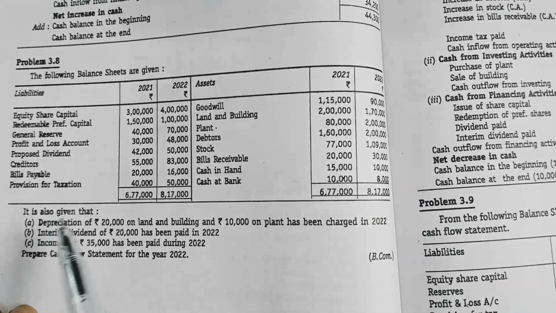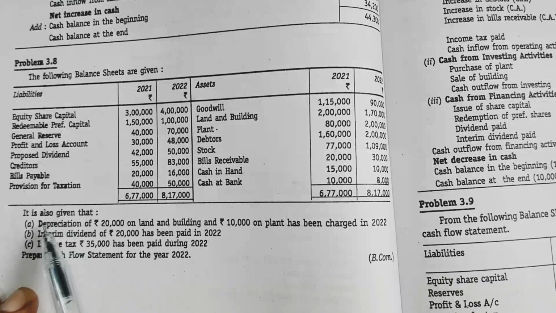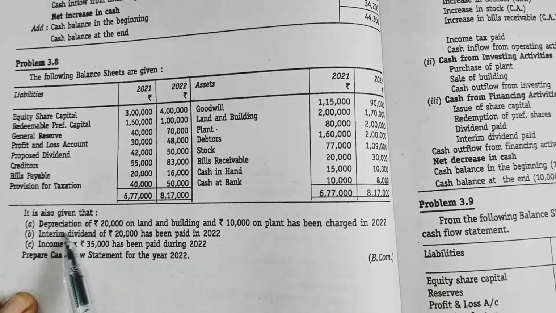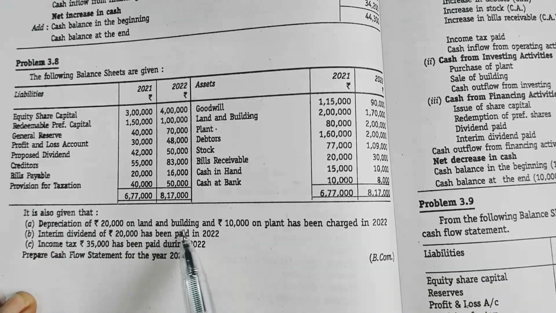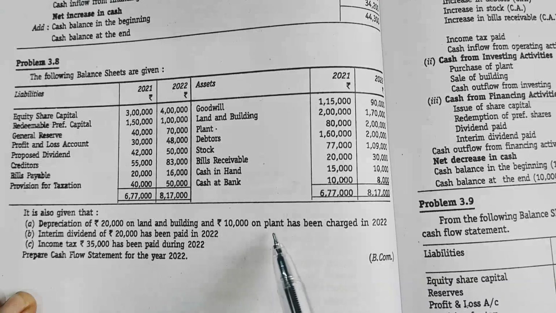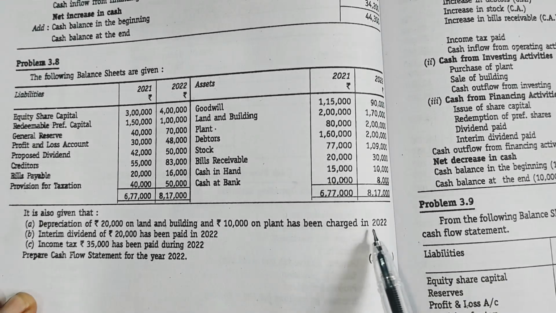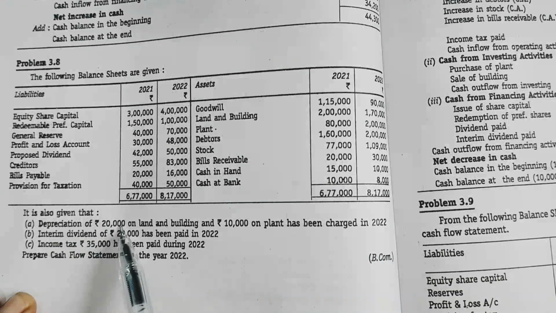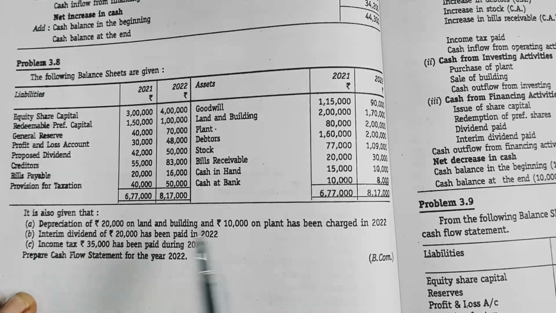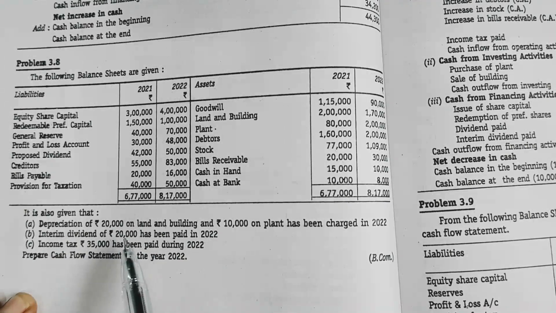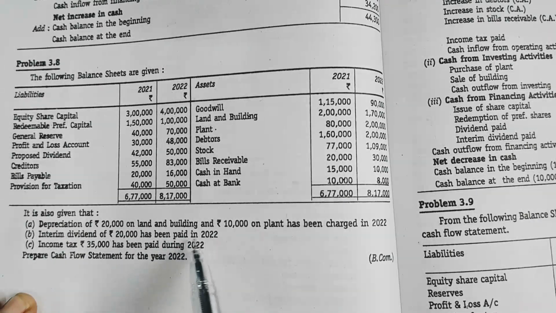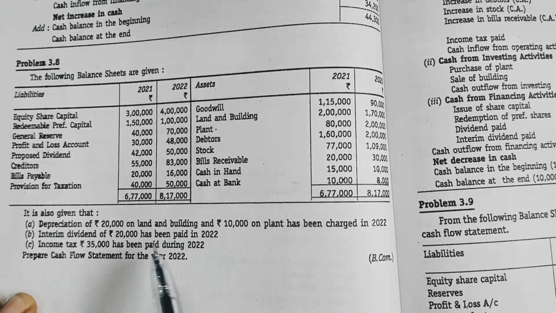There are adjustments. What are the adjustments? Let us see. It is also given that depreciation of 20,000 on land and building, 10,000 on plant has been charged in 2022. So this will be shown under the operating expenses, non-cash expenses. Interim dividend 20,000 has been paid in the year 2022.